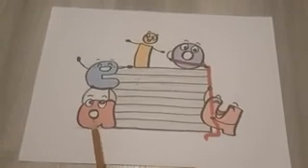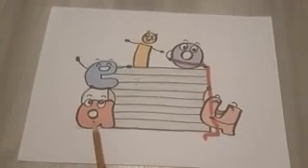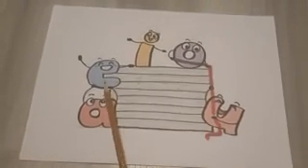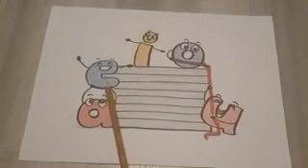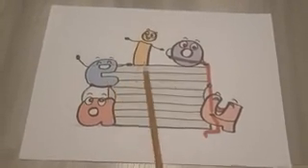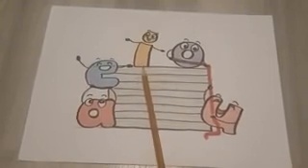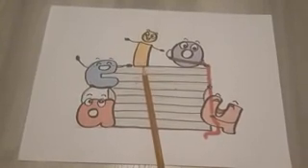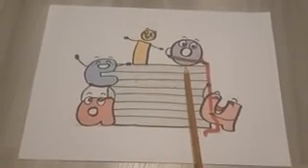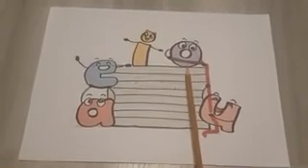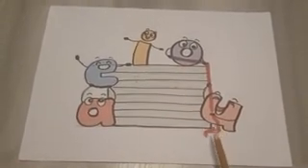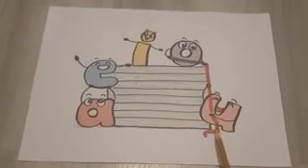The short sound of this vowel is A. The short sound of this vowel is E. The short sound of vowel I is I. The short sound of vowel O is O. And the short sound of vowel U is U.